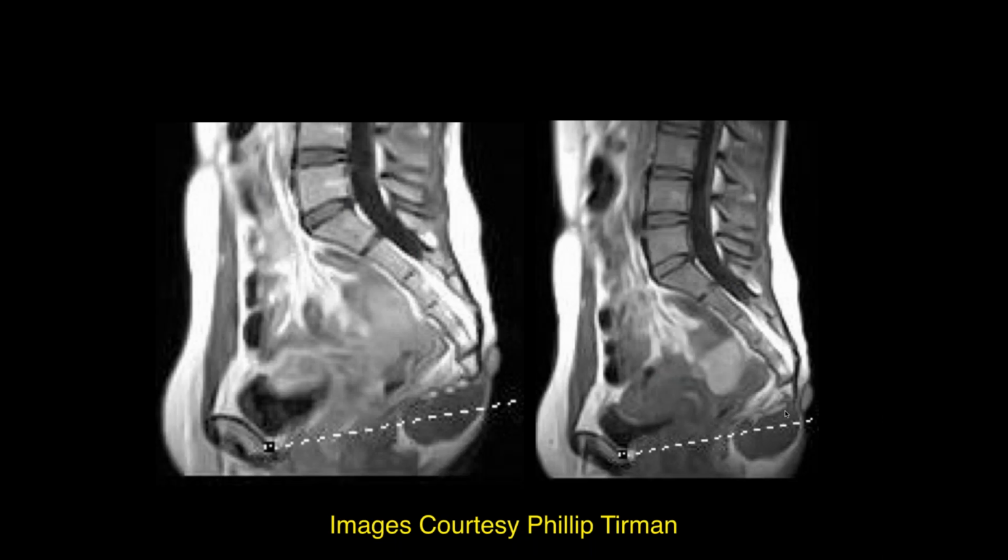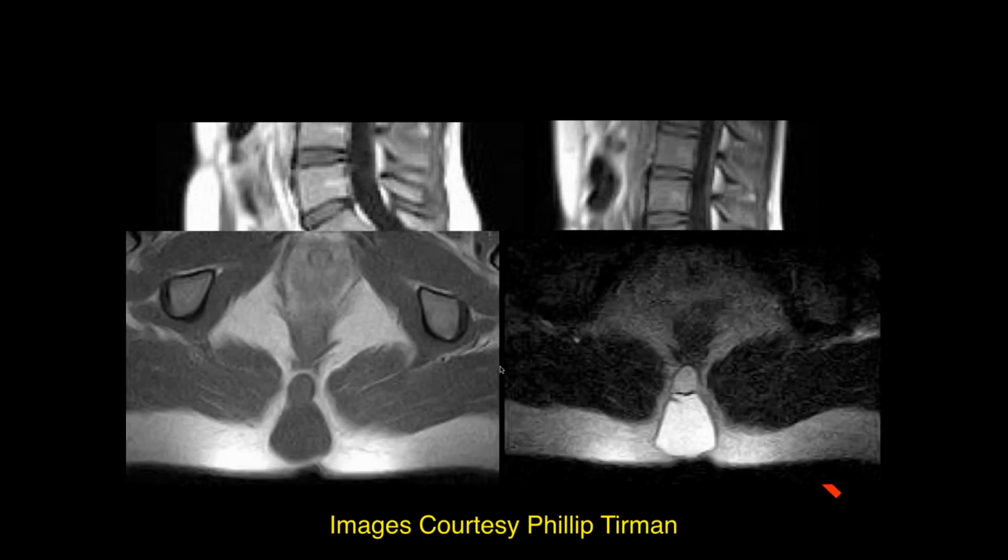Okay, Thomas. So there's a structure kind of inferior to the sacrum. Yeah, so here's a marker, and then you can see that structure there. Here we have it on the axial images.